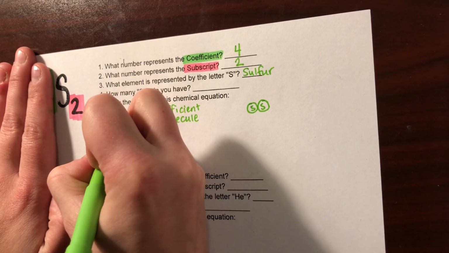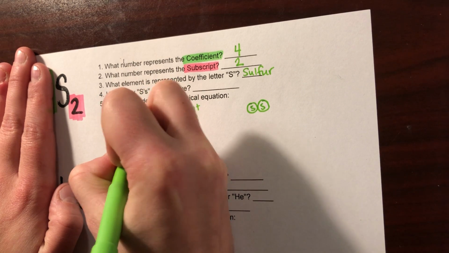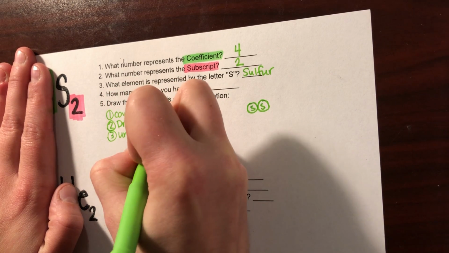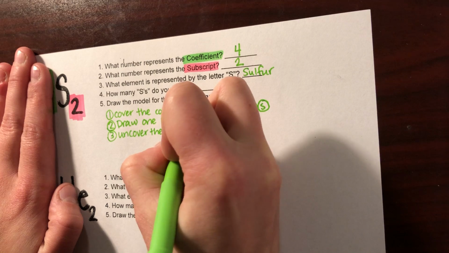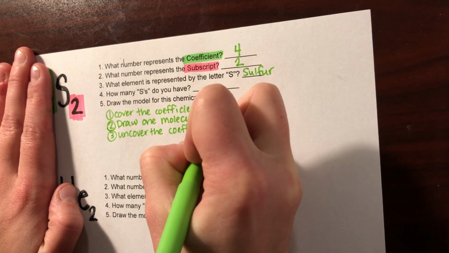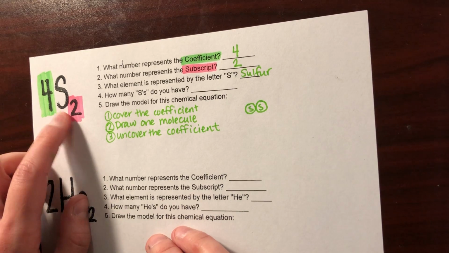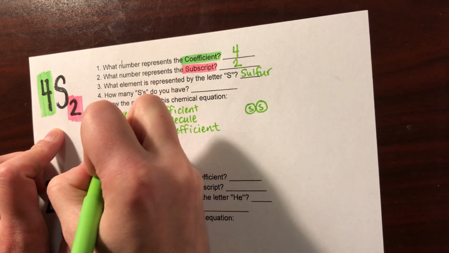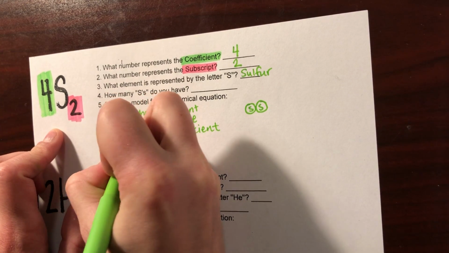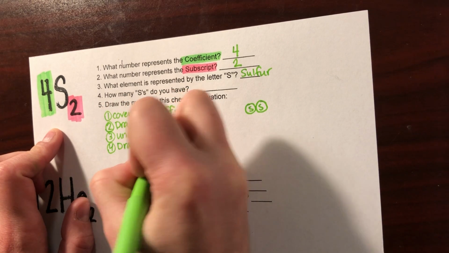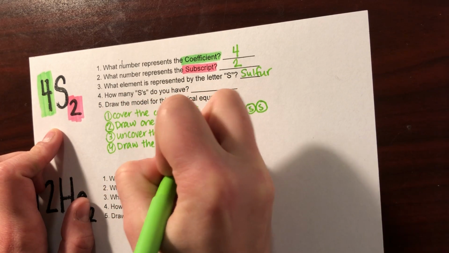Okay, and then step 3 is going to be to uncover the coefficient. Okay, and I see that I need to draw 4 S2s, so then I can draw the correct number of molecules.